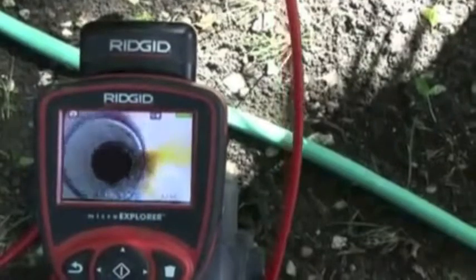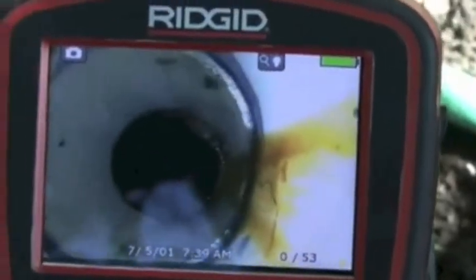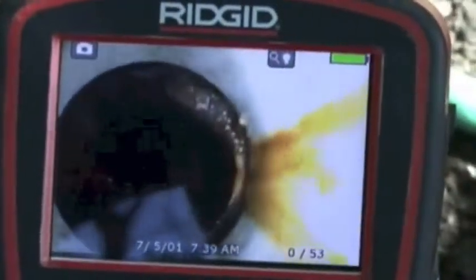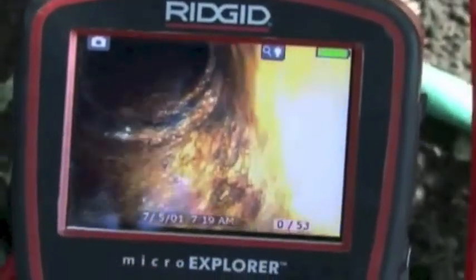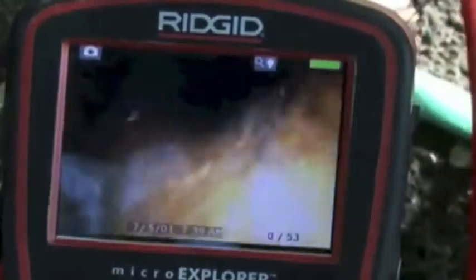And he's pulling it back a little bit. You can actually see a couple of fittings right there, one spot where there is a T. Okay, and he's sending that camera on down through the pipe.